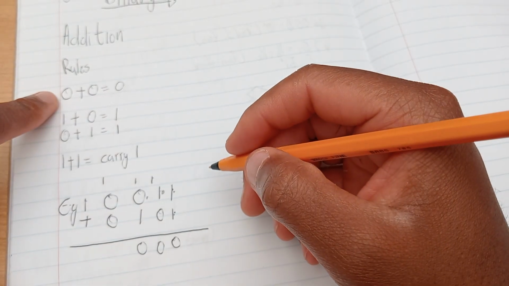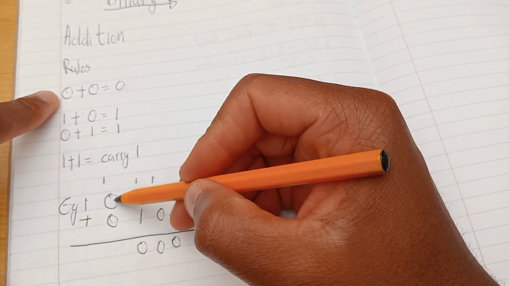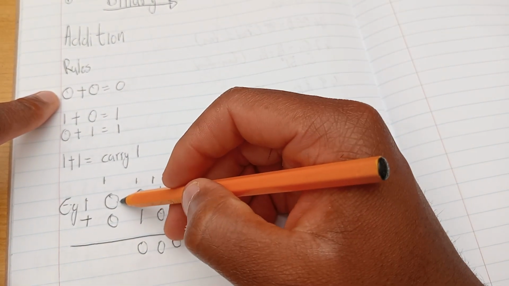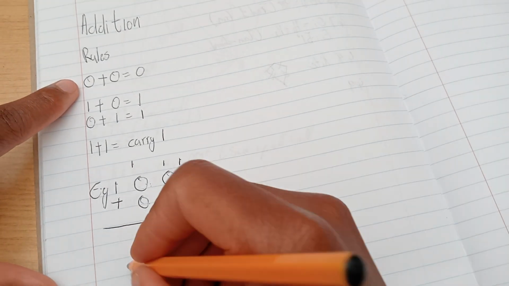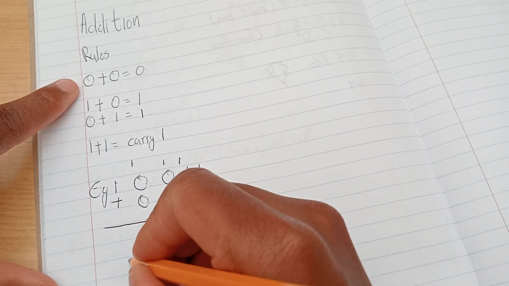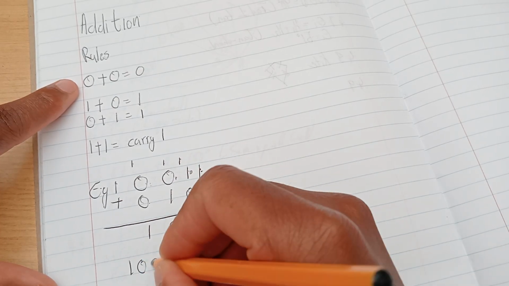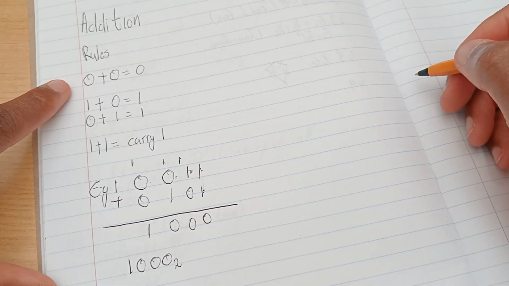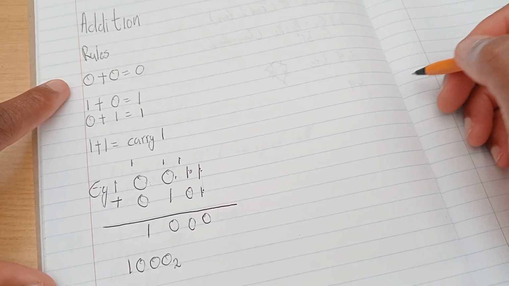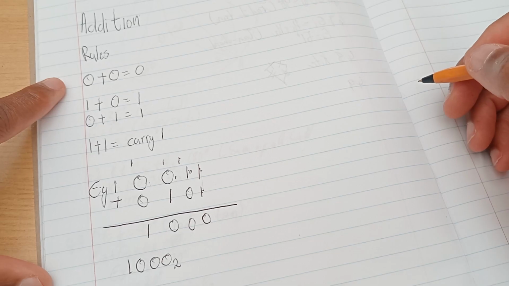And therefore you'll say 1 plus 0 is going to give you 1. And then 1 plus 0 is going to give you 1. And then your answer, you're going to write it as 1, 0, 0, 0, base 2. You get it? Okay, then now let's do the second example.